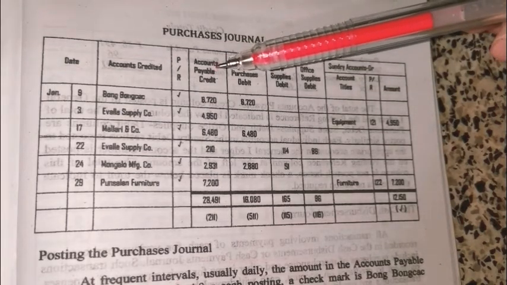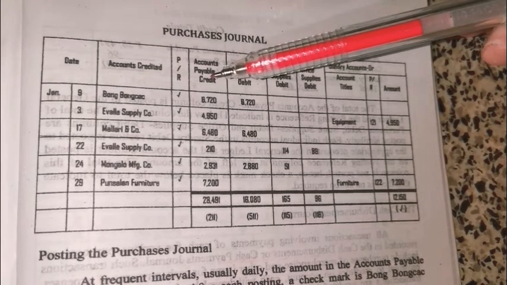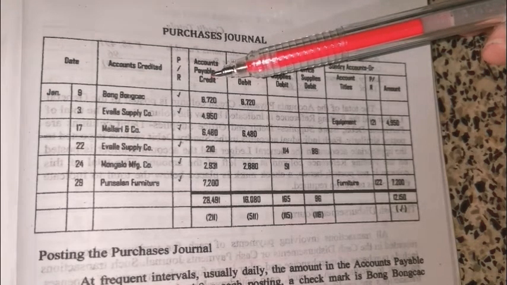Kagaya din yan dun sa cash receipts journal. Okay? Magkakaroon ng special column kapag palaging nangyayari. Pero kapag hindi naman palaging nangyayari yung transaction, sa sundry accounts lang.